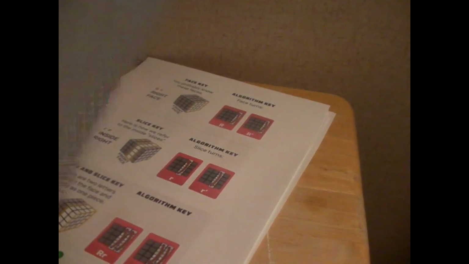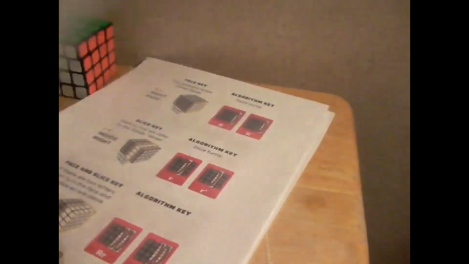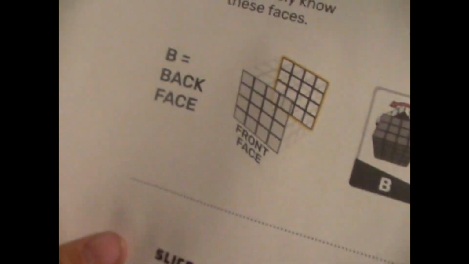And then you have F. So as you can see, you have the lowercase f and lowercase f prime, and that is the inside front. Then you have B. So you have your lowercase b and lowercase b prime, and that'll be your back.